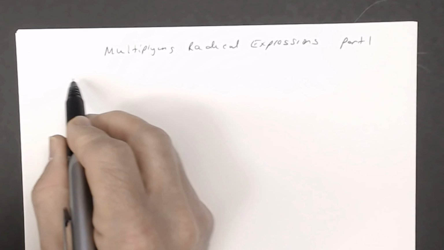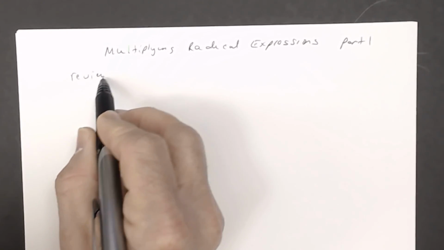This is part one of our lesson on multiplying radical expressions. Now, in part one, we're going to look at the simpler types. So, first of all, let's remind ourselves of this. This is going to be a quick review.